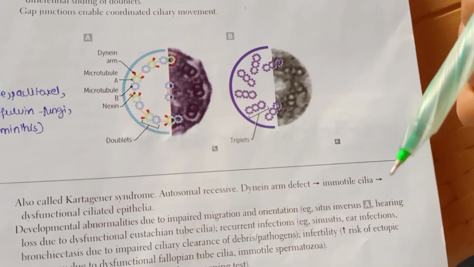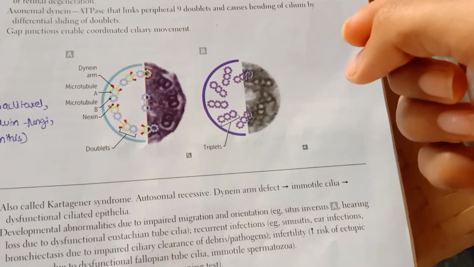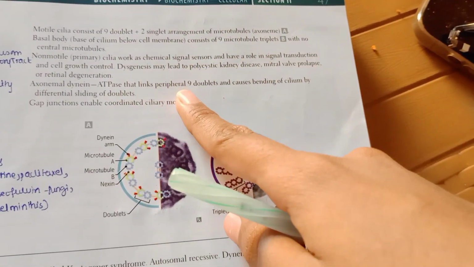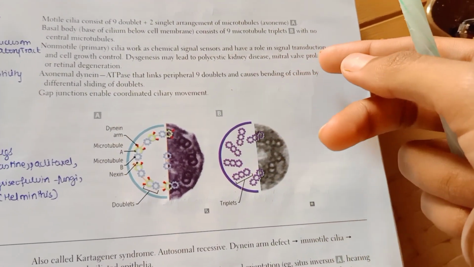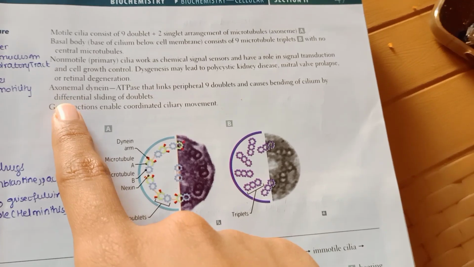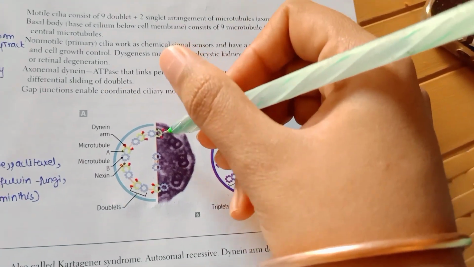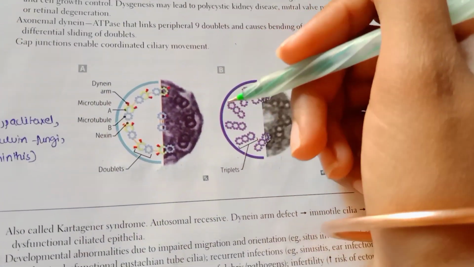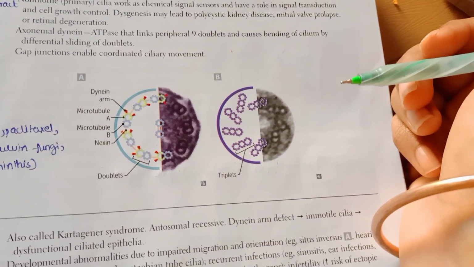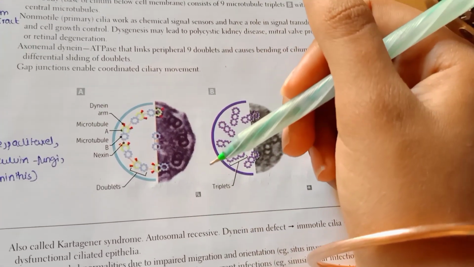Next, some cilia are non-motile. If they are non-motile, they work as chemical signal sensors, and they also have some role in signal transduction and cell growth control. If there is dysgenesis, it may lead to polycystic kidney disease, mitral valve prolapse, or retinal degeneration. Especially axonemal dynein: you can see here this is a dynein which connects the 9 outside doublets. They link to peripheral doublets and cause the bending of the cilium. If this dynein is absent, the cilium can't bend. There are also gap junctions which enable coordinated ciliary movement.